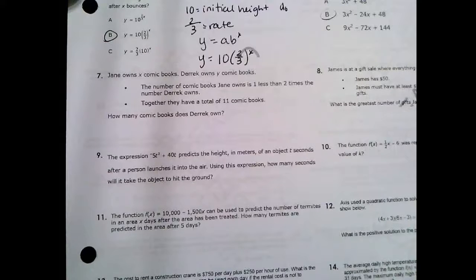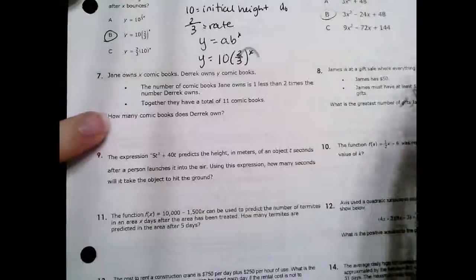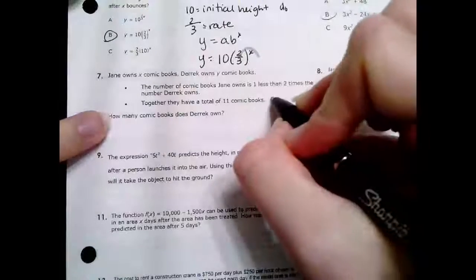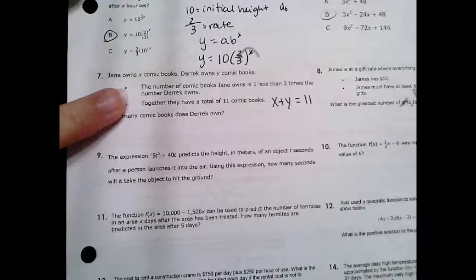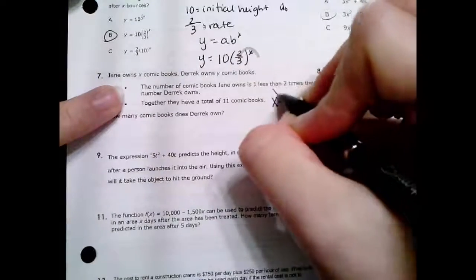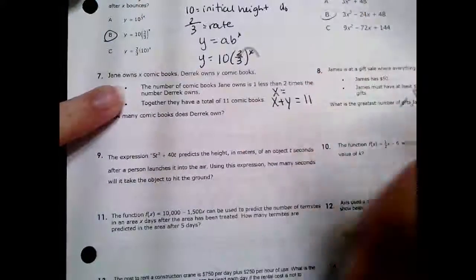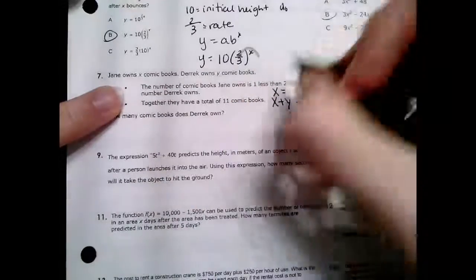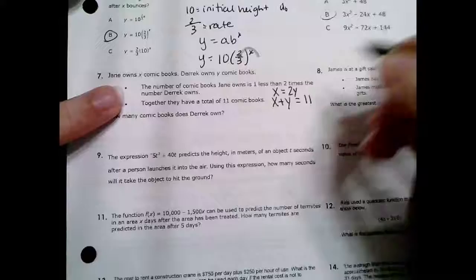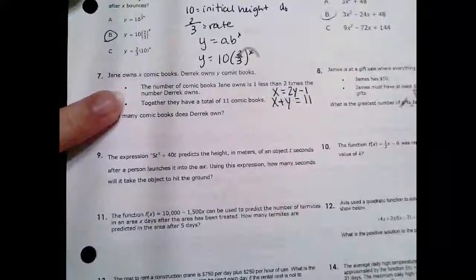This is a system of equations. And again, you cannot use a calculator, so we can't do graphing. So let's set up 2 equations. Together they have a total of 11. So X plus Y, Jane plus Derek, equals 11. And the number of comic books Jane owns is 1 less than 2 times the number Derek owns. So Jane owns X, and she also owns 1 less than 2 times the number Derek owns: 2Y, minus 1, because she's 1 less.